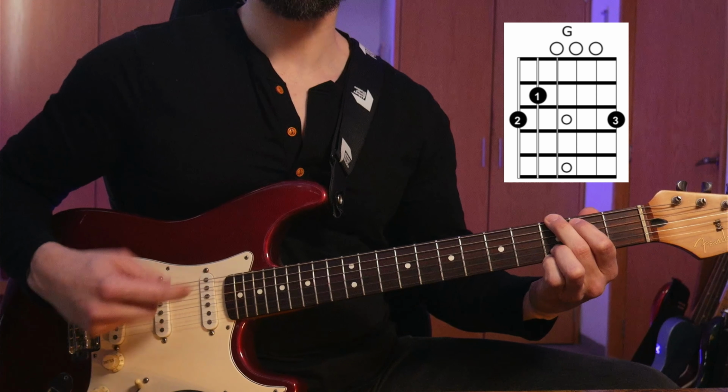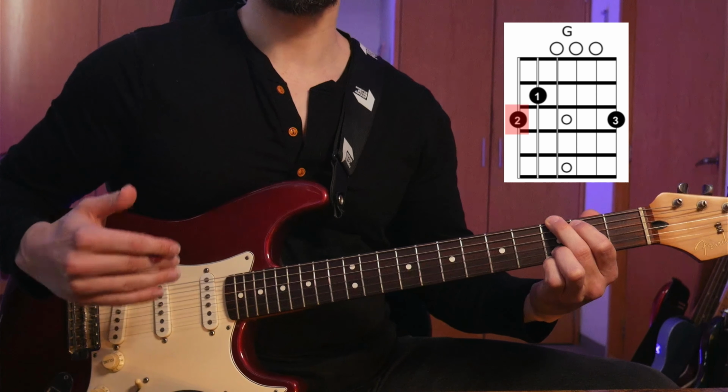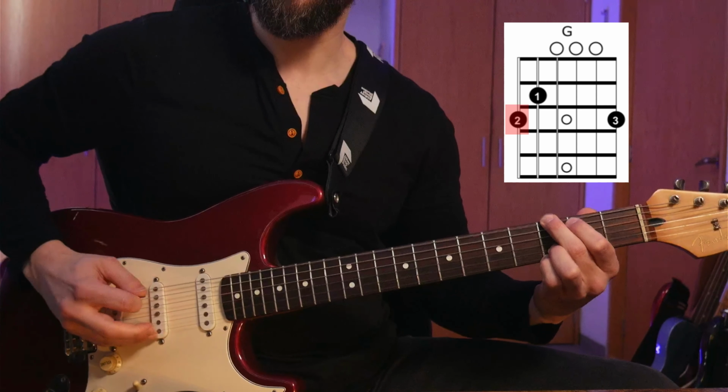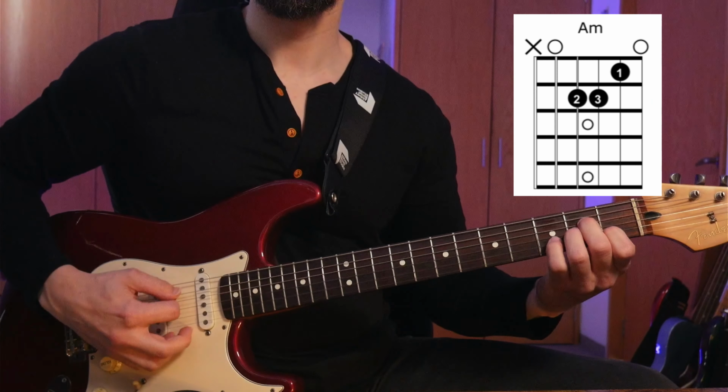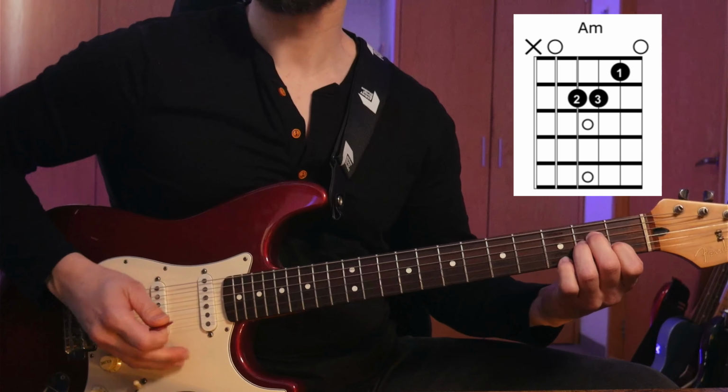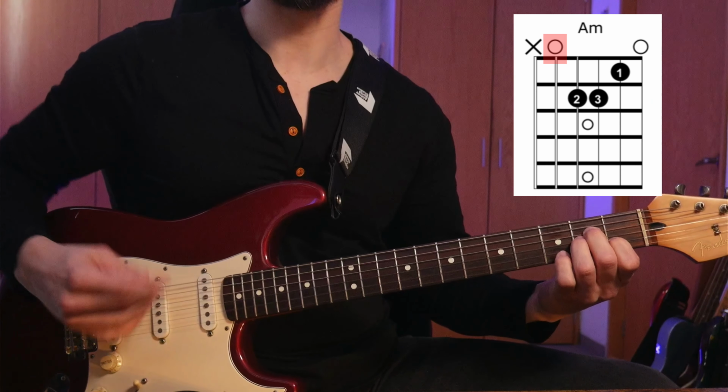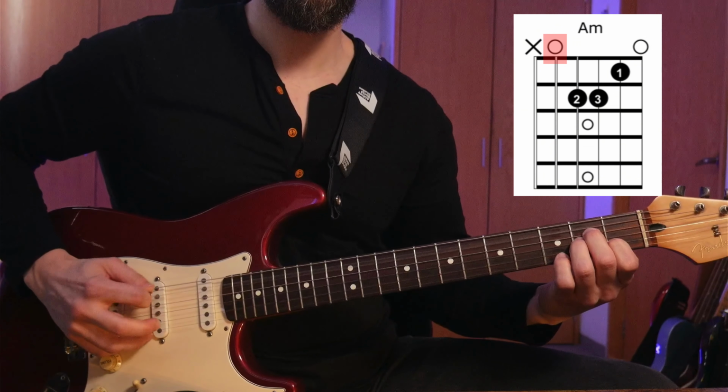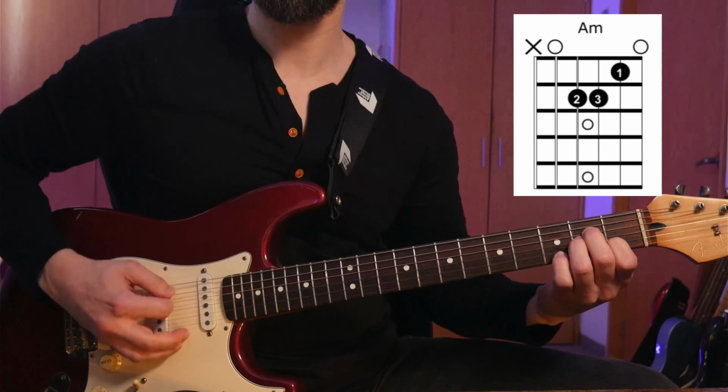That's a G major chord. The chord is called G because the lowest note that's ringing is G. That's A minor. The lowest note is an open A string. That's why it's called A minor. You're not just memorizing shapes when you learn these chords, you're already starting to map out the neck. You probably didn't realize that, but you are.